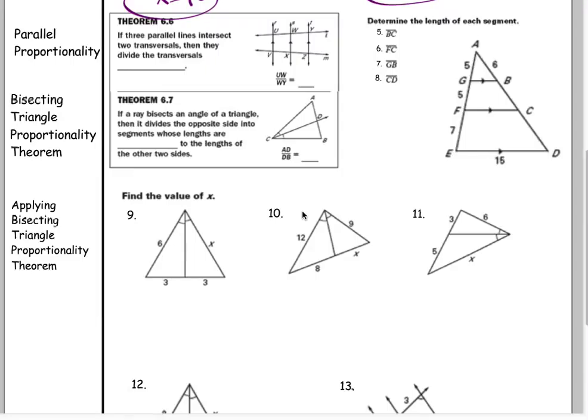All right, two more theorems in this section. Parallel proportionality theorem says if three parallel lines intersect two transversals, then they divide the transversals proportionally. That's pretty much been the fill in the blank on every rule so far. Proportionally. So we can set up a proportion if this is happening. They have UW over WY, and what would match with that would be VX over XZ.